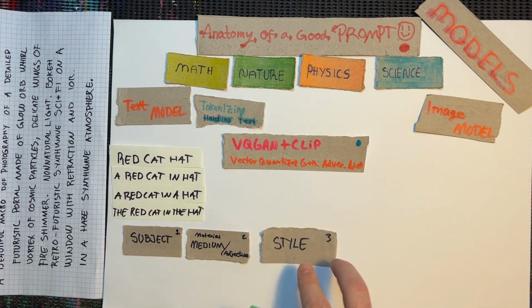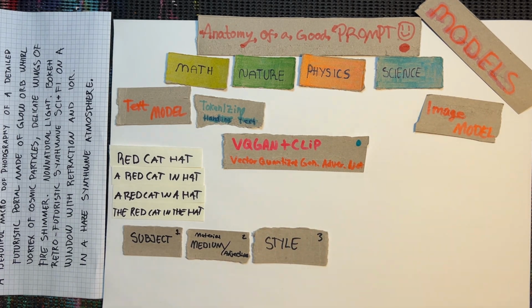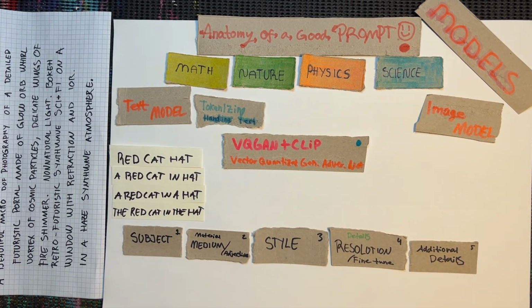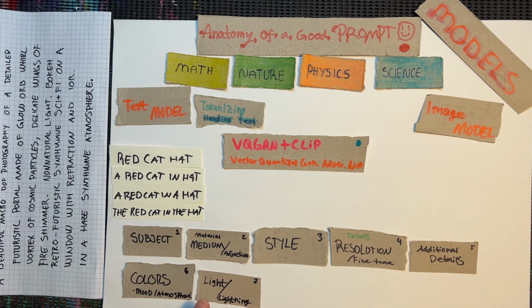Then you had something else, the style. And in this case, the style is red, I guess. The resolution and the details didn't have any details in there. Additional details didn't exist. Colors for the mood and the atmosphere didn't exist. Lighting didn't exist. Artists or style didn't exist either. It just had the medium, colors, and the subject.